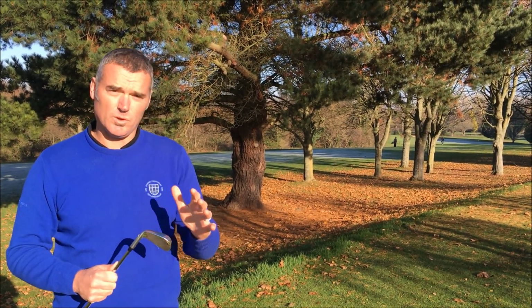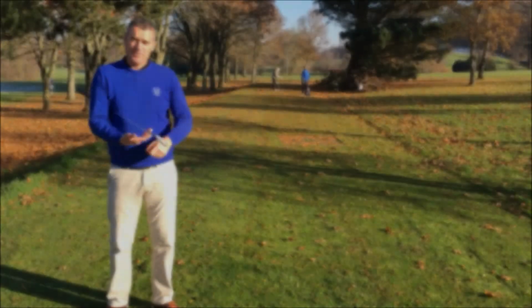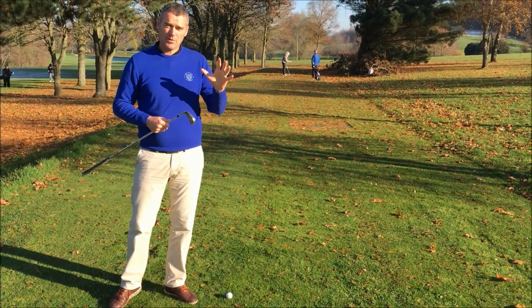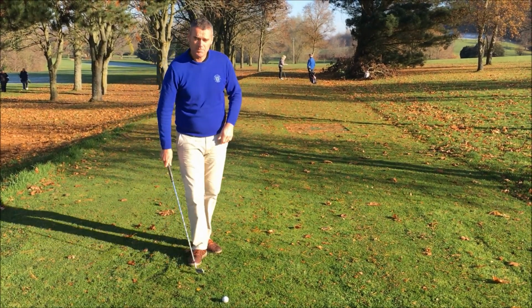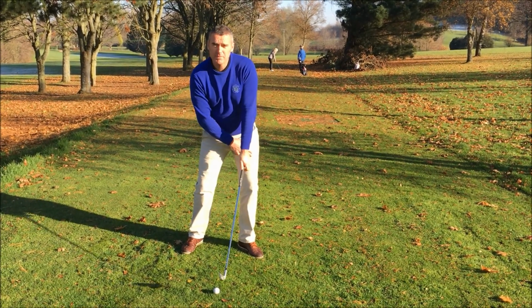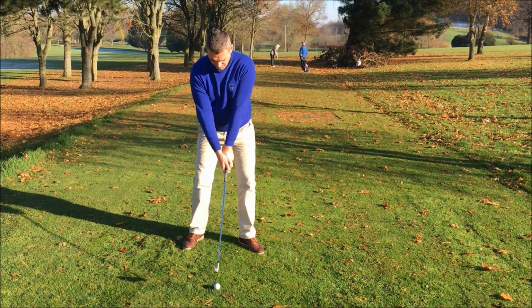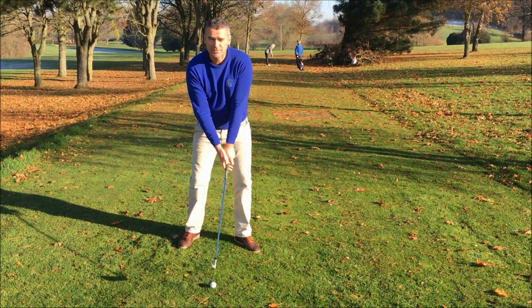But this week we're going to talk about low point and impact. Firstly, we're going to talk about impact. I'm not going to dwell on it a lot, it's just a difference between address and impact. Firstly, I'll take my address position. My weight may be favouring my front foot for me. Shaft fairly vertical, but the important thing, impact is very different.